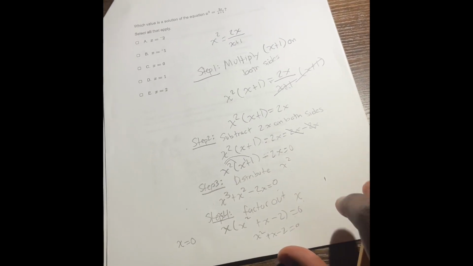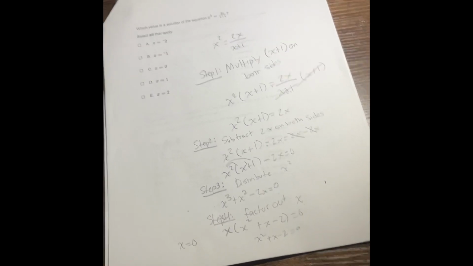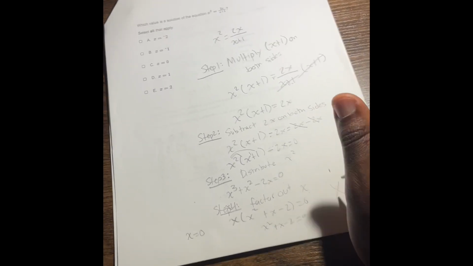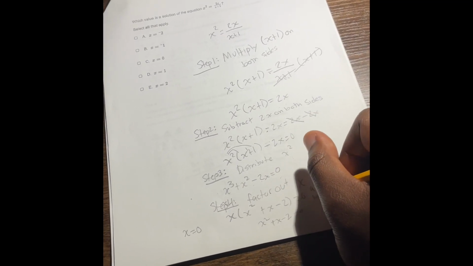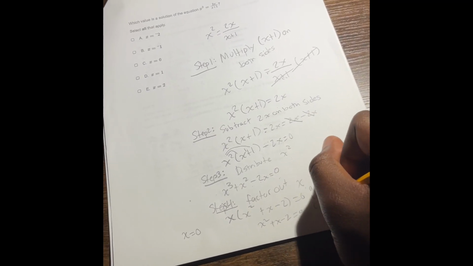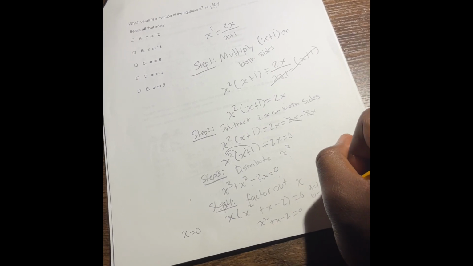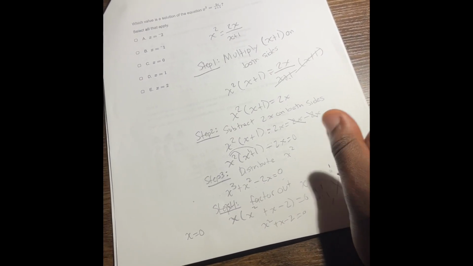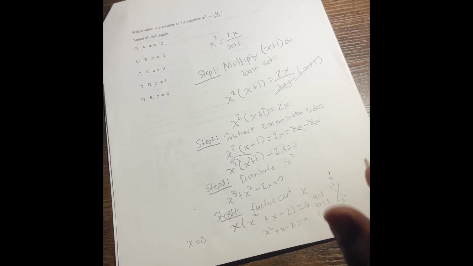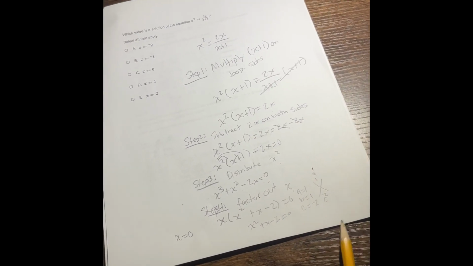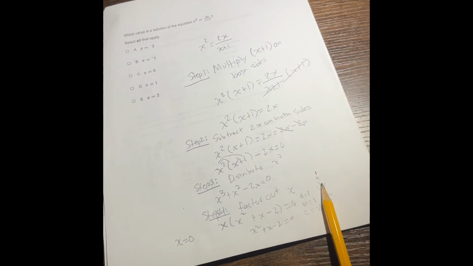At this point, I'm going to use the factoring method. Our a value is going to be 1, our b value is 1, and our c value for this one is negative 2. So we're going to do a times c, which is 1 times negative 2. We have to find two factors that multiply to give us negative 2 but also add up to 1.